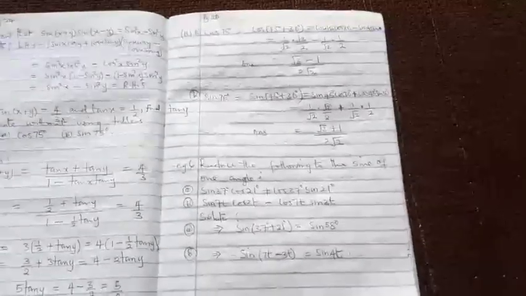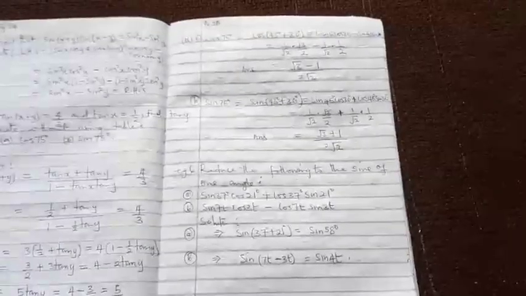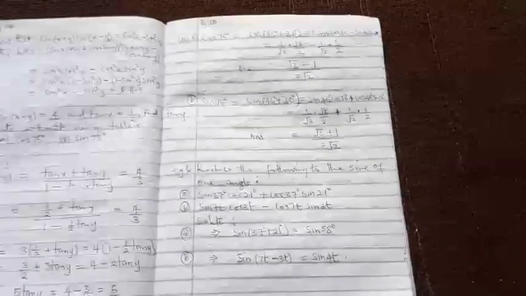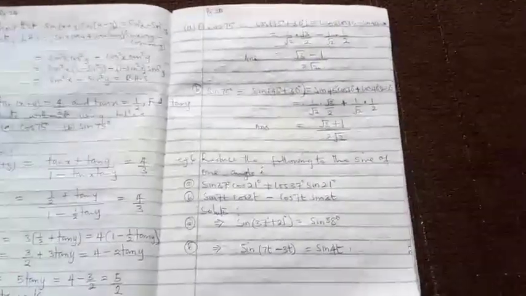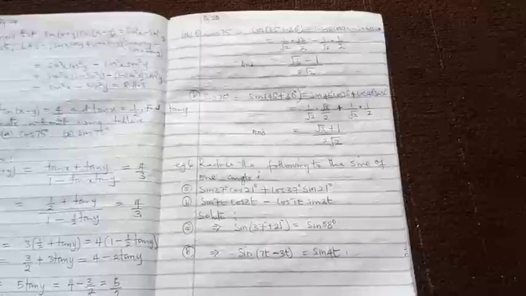Cos 45 is 1 over root 2, while cos 30 degrees is root 3 over 2. Sin 45 is 1 over root 2 and sin 30 is 1 over 2. On simplifying, we have cos 75 equals (root 3 minus 1) divided by 2 root 2.